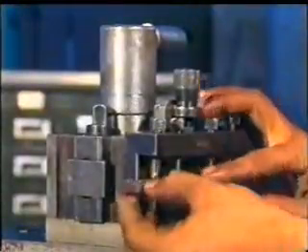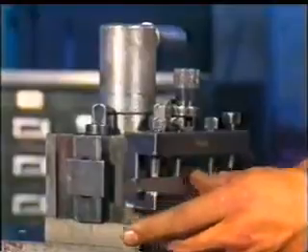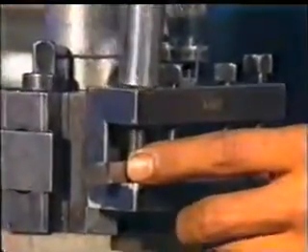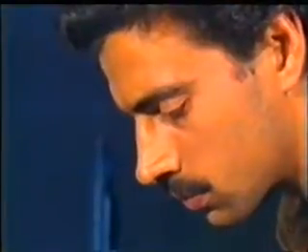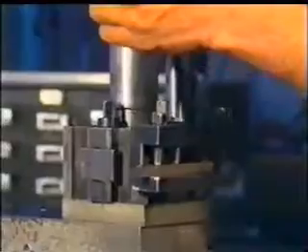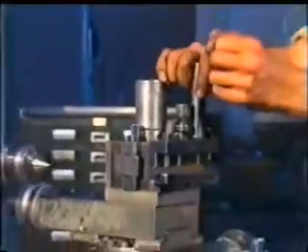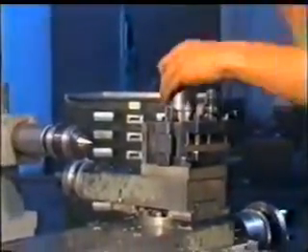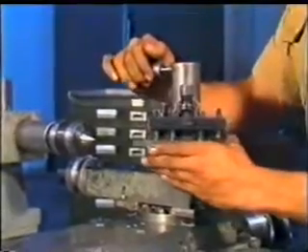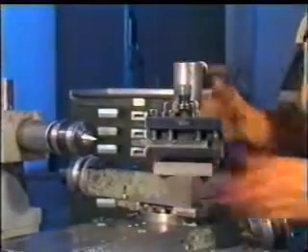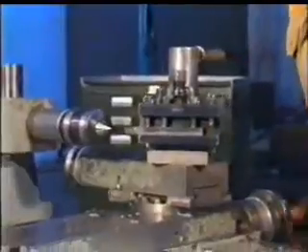On the top of compound slide, the tool post to hold the cutting tool is located. It is essential to set the cutting tool at the center height of the machine.